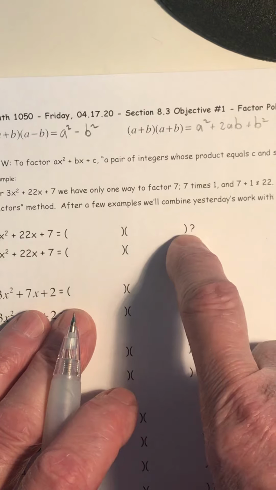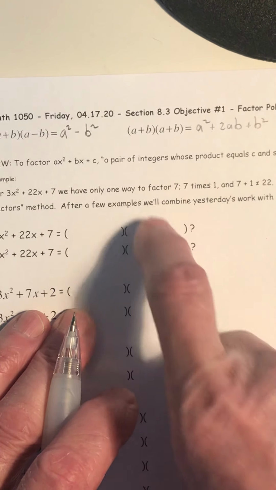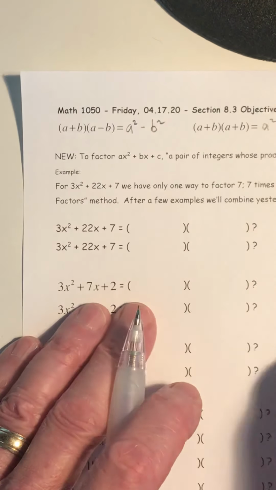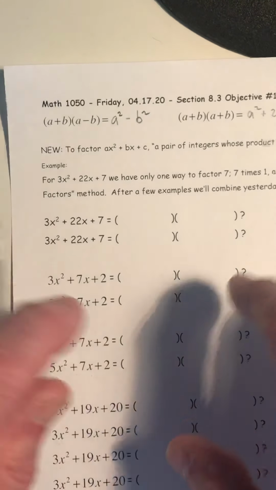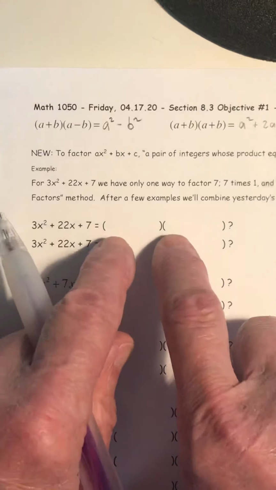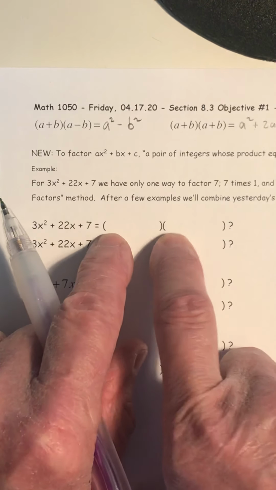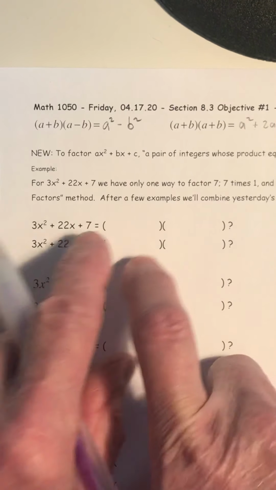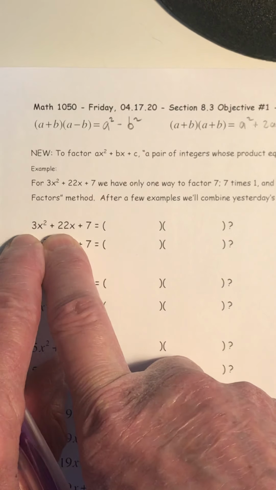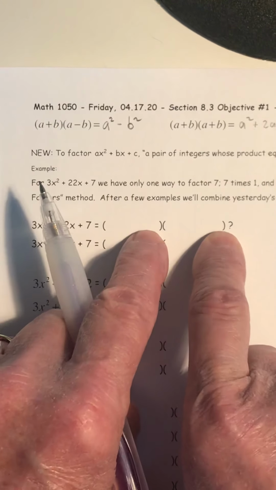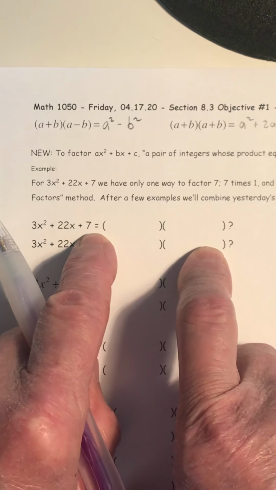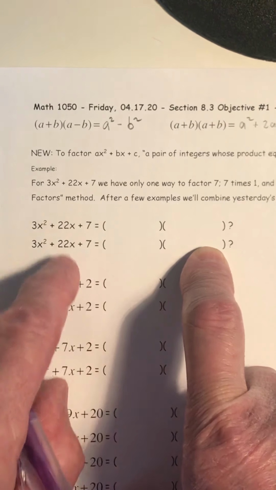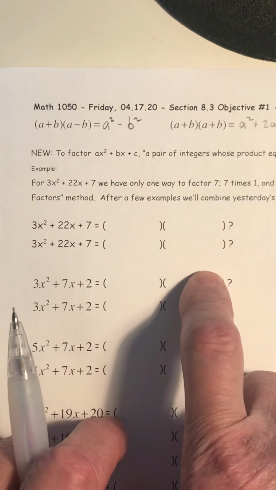And there's only one way to factor 7. And there's only one way to factor 3. 3 times 1, or 7 times 1 for the 7. So why am I saying all this? Whatever we put in these first two positions, multiplying those together is what's going to have to make the 3x squared. And whatever we put in the second two positions, that's what's going to have to make the 7 come out. The trick part is making the middle come out to be 22x.